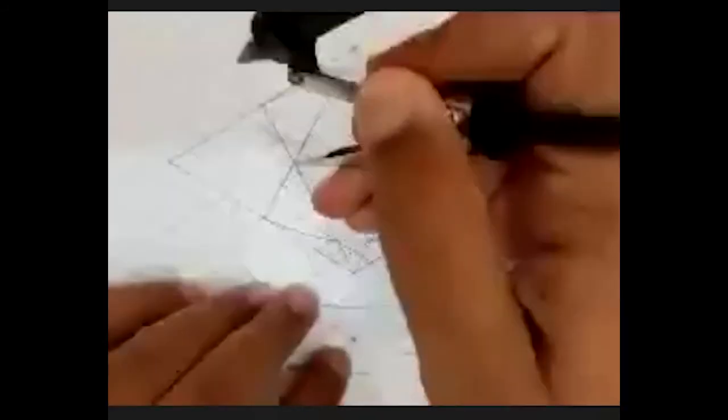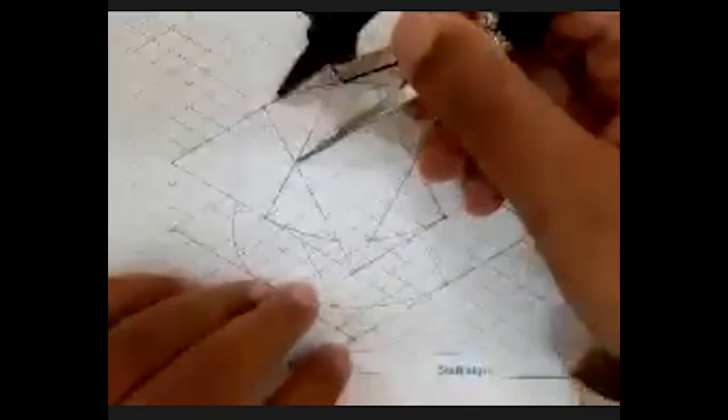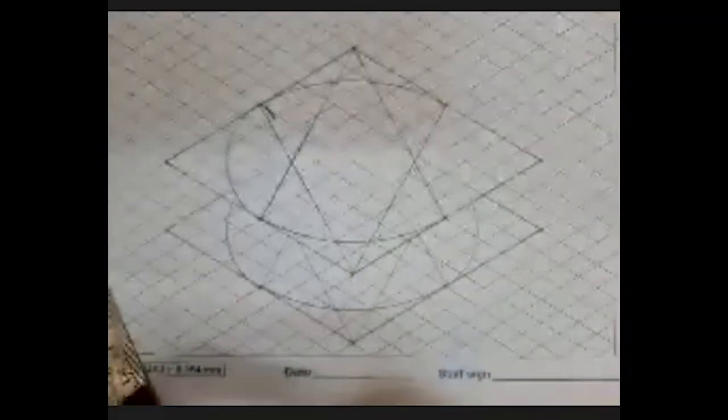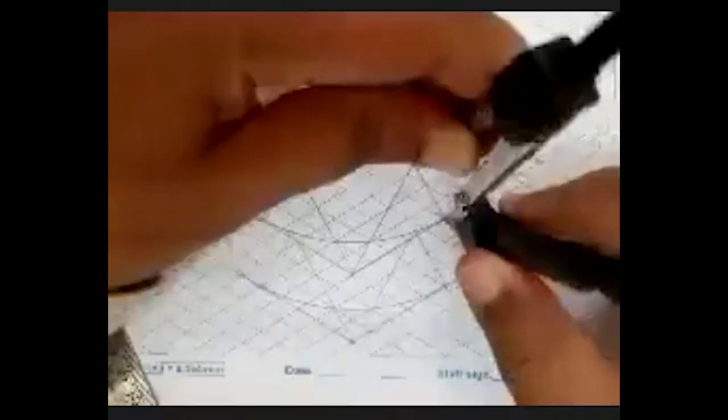Then with this as a center and the new line as the radius, I'm going to draw the arc. Then with this as a center and this as the radius, I'm going to draw the arc. So again, I have drawn the upper part of the cylinder.